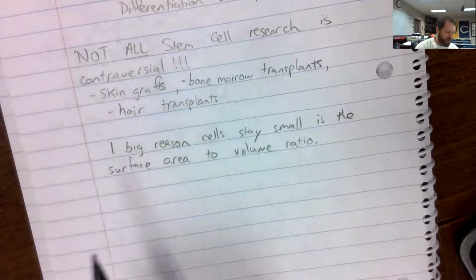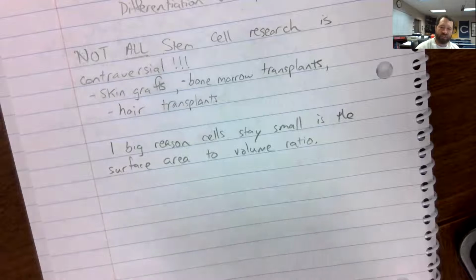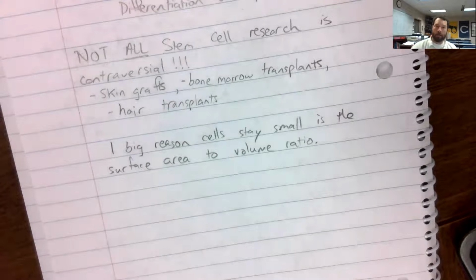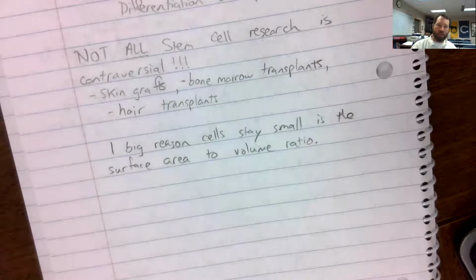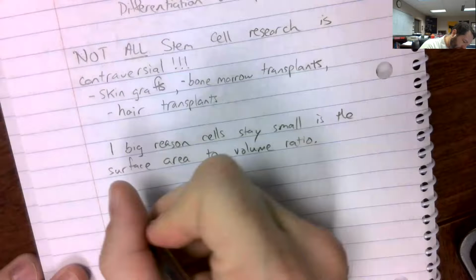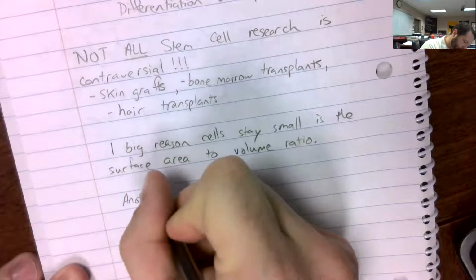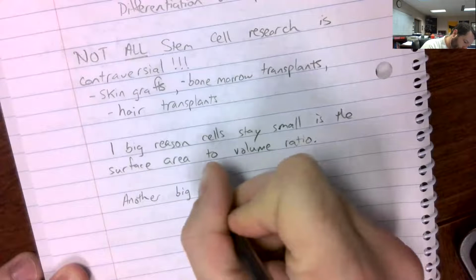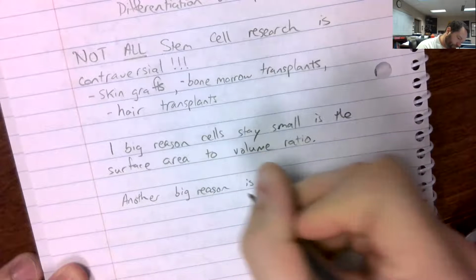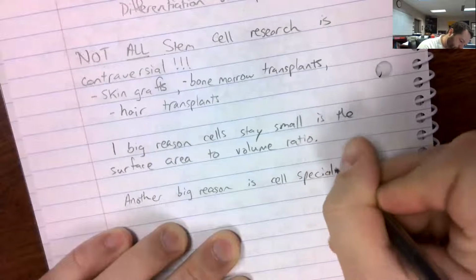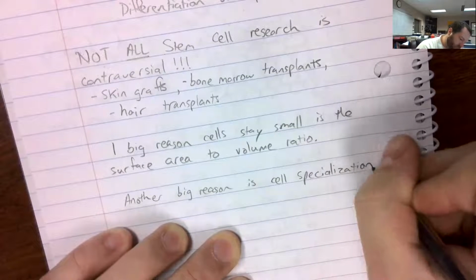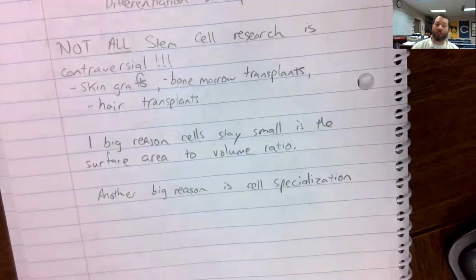We just built the cubes. And one big reason that cells stay small is the surface area to volume ratio. That's a huge, huge reason. You have to have enough surface area to bring nutrients into the cell. So you really just couldn't get a large cell. But another big reason that cells stay small is cell specialization.